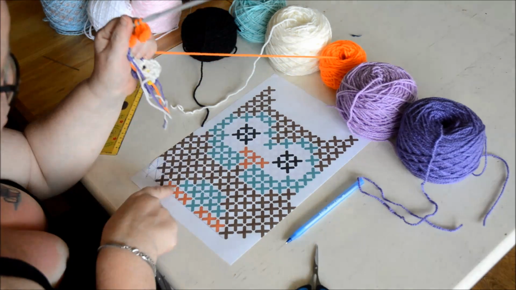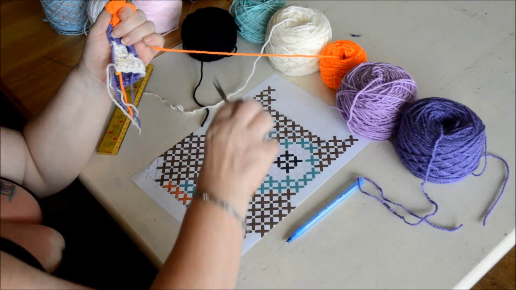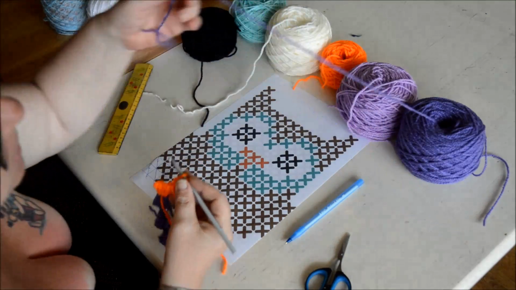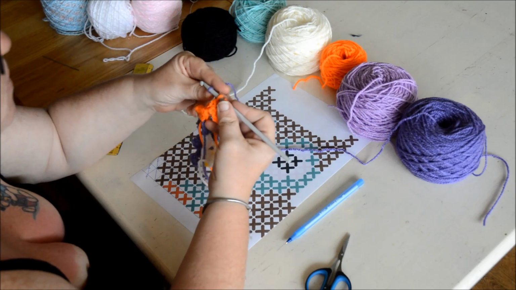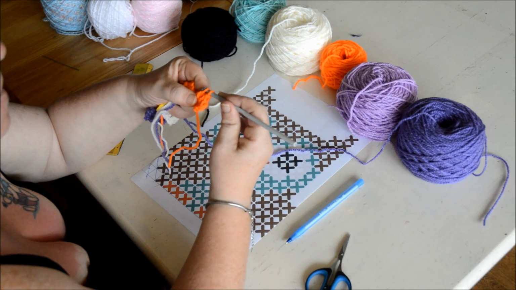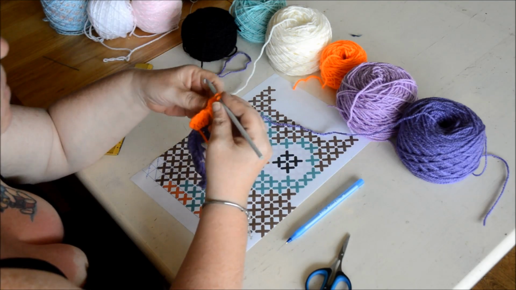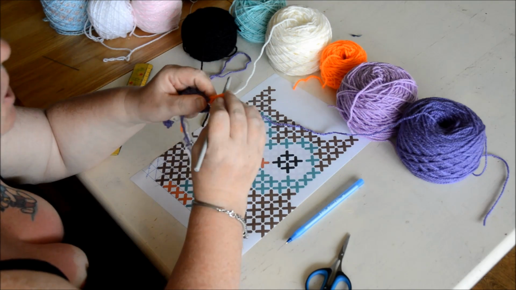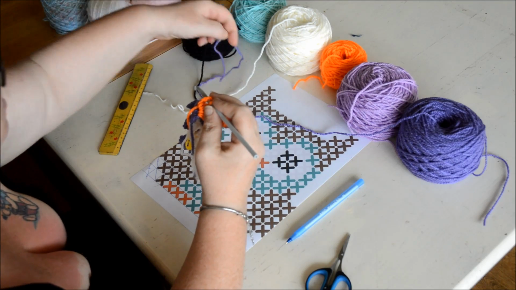Don't finish this one because we have to change color. I'm going to cut my orange and we go further with the brown. In my case purple, don't be confused by that. Sorry, my fault. You finish the double and when you make the slip stitch you do the color change.